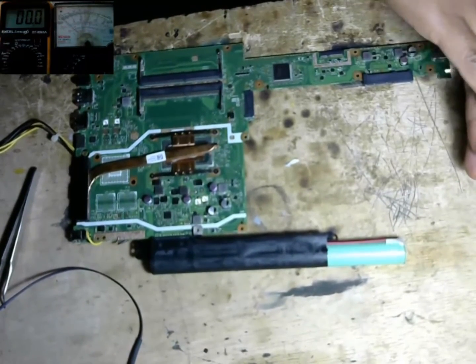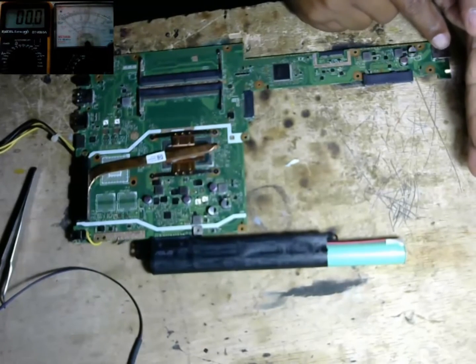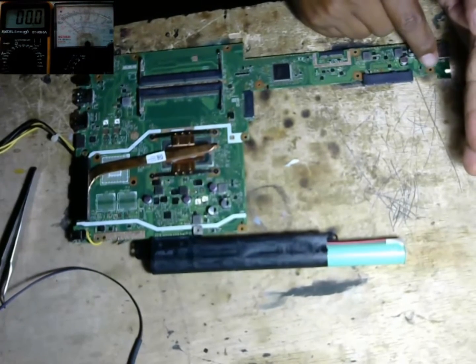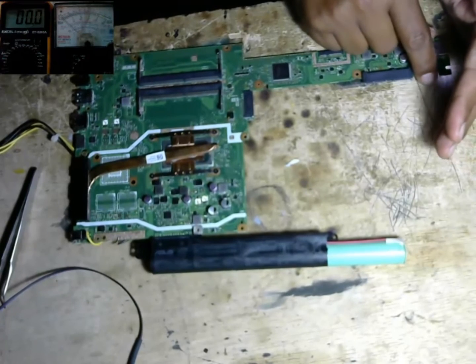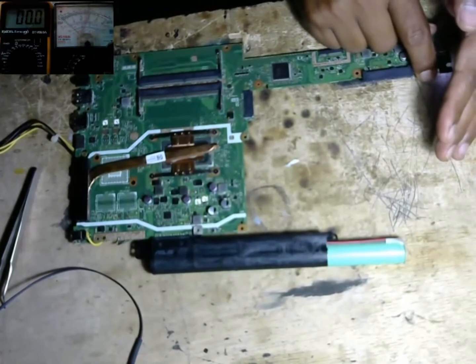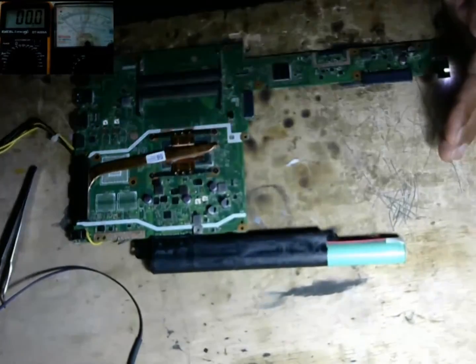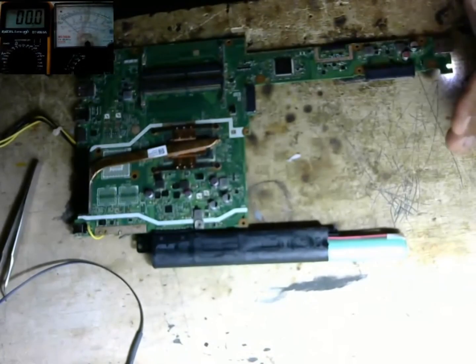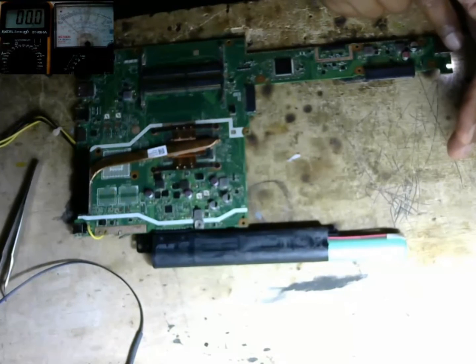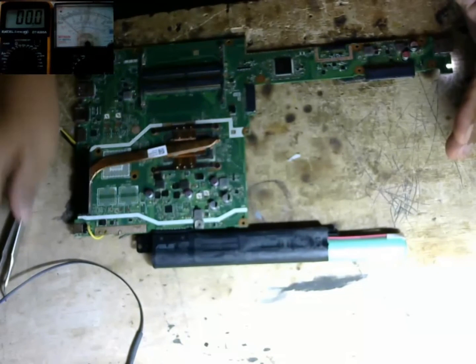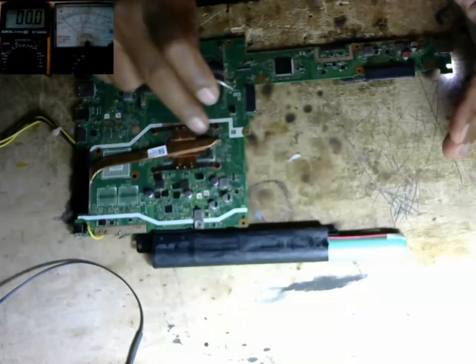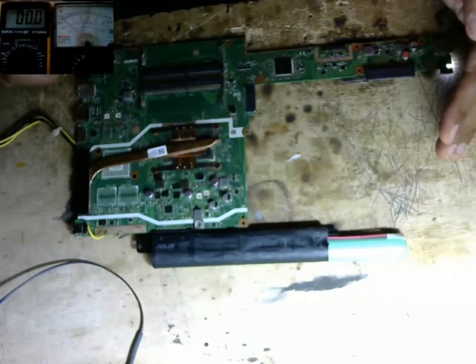I can turn on this laptop using the battery only. You can see this power light indicator. Okay, it's working. Now this motherboard is working using the battery only.